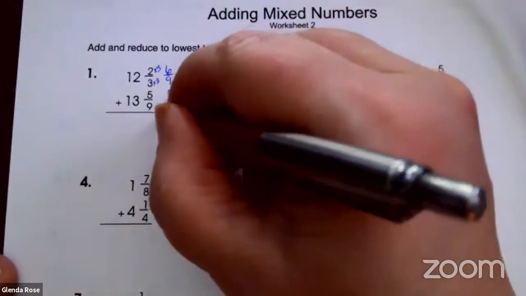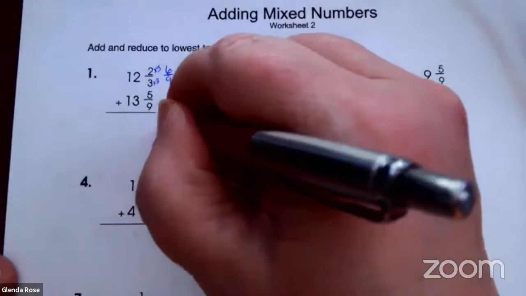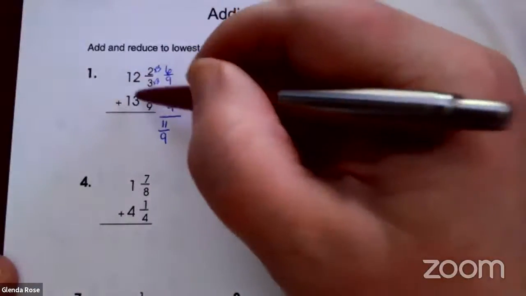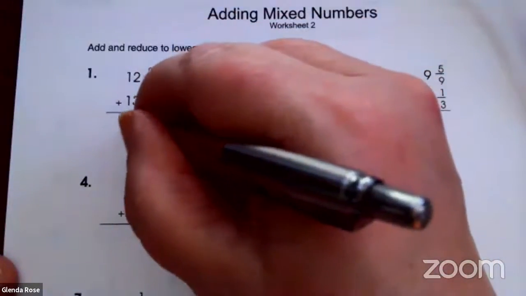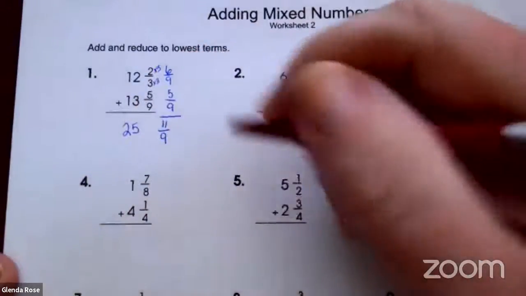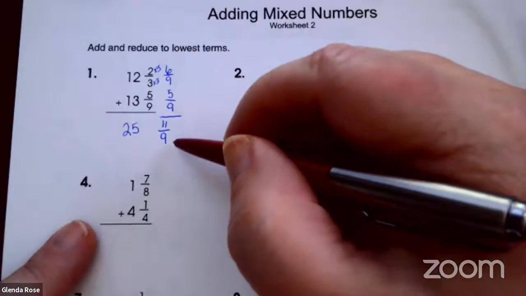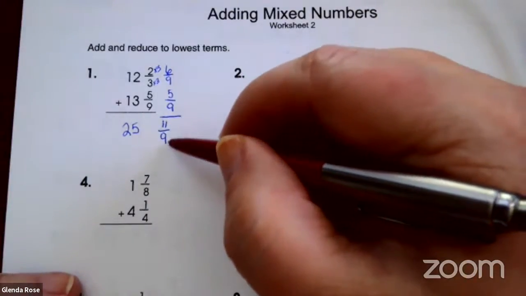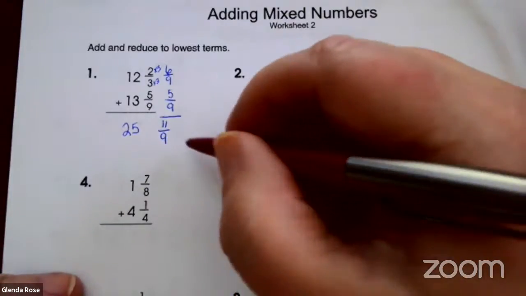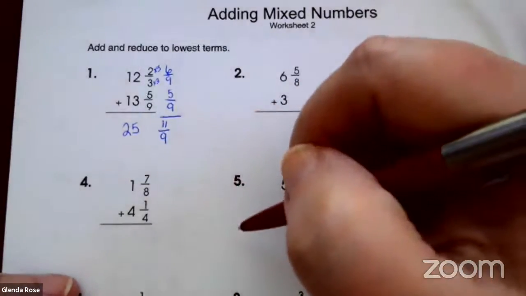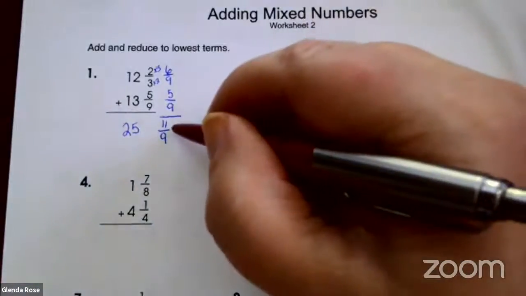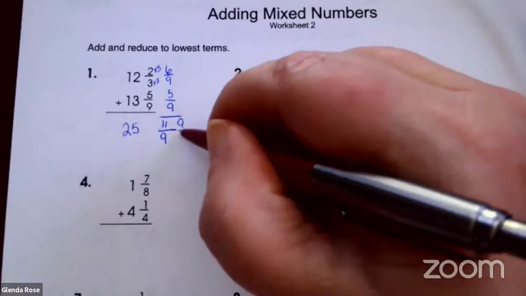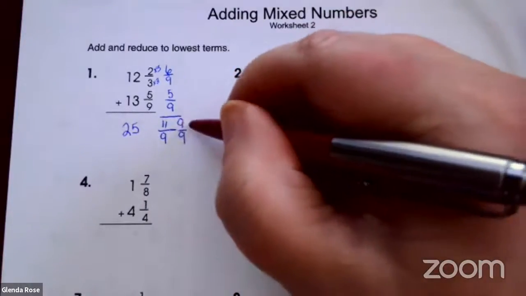Then I'm going to add those fractions together. I'm going to add my whole numbers together. 12 plus 13 is 25. Now this is an improper fraction because 11 is more than 9. Anytime the top is more than the bottom, it's an improper fraction. It tells me that there is more than 1 in the fraction. So what I want to do is take out 1. 1 in this case is represented by 9 over 9. 11 minus 9 is 2.